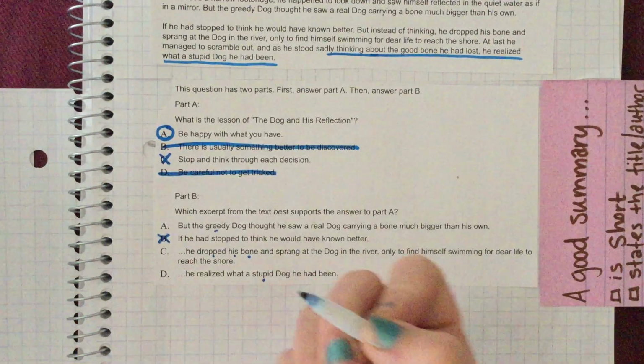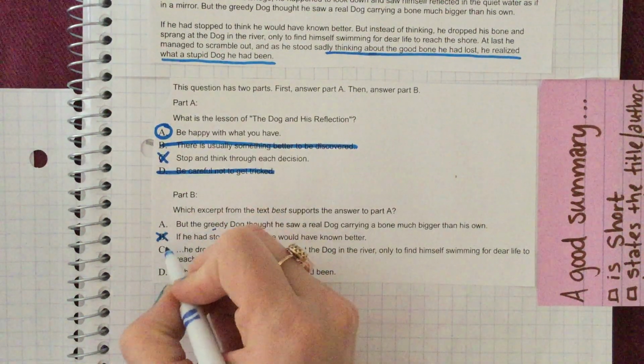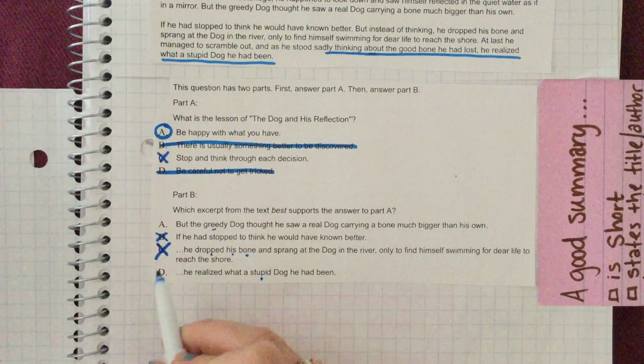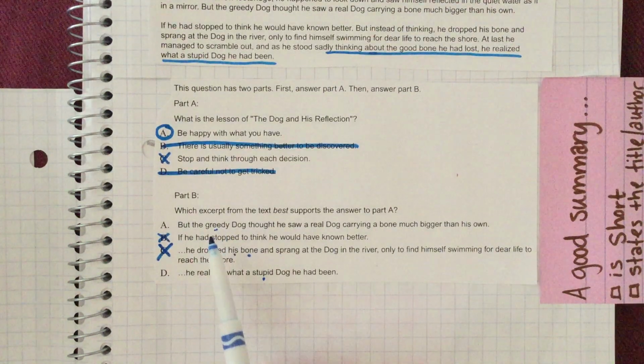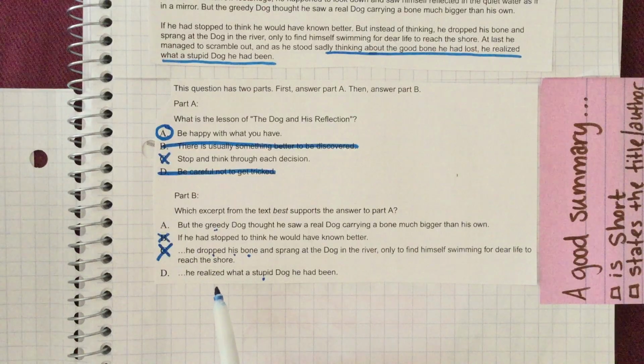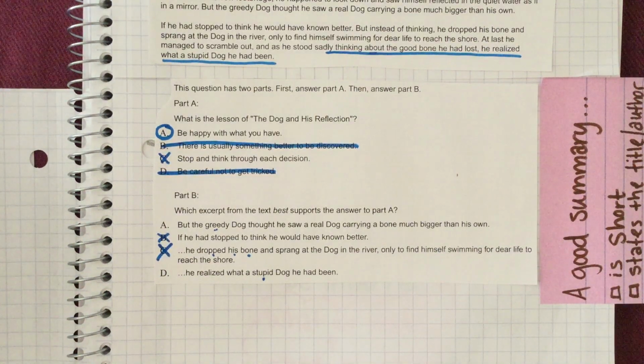I'm thinking it narrows it down to either A or D, because C is really just giving us information about what happened once he dropped the bone. But A tells us that he was greedy, and then D tells us he realized what a stupid dog he had been. Which one do you think it is, friends?